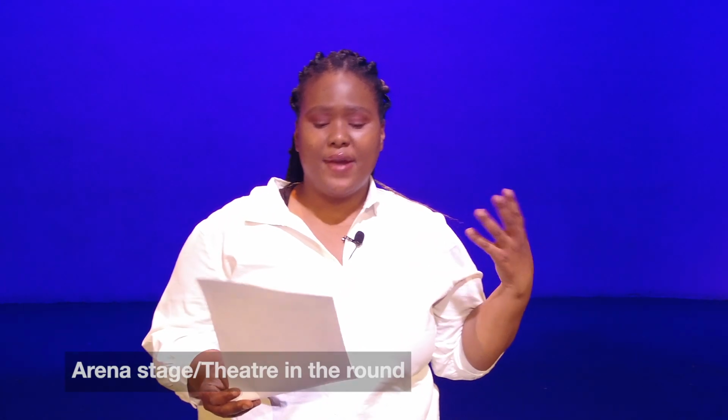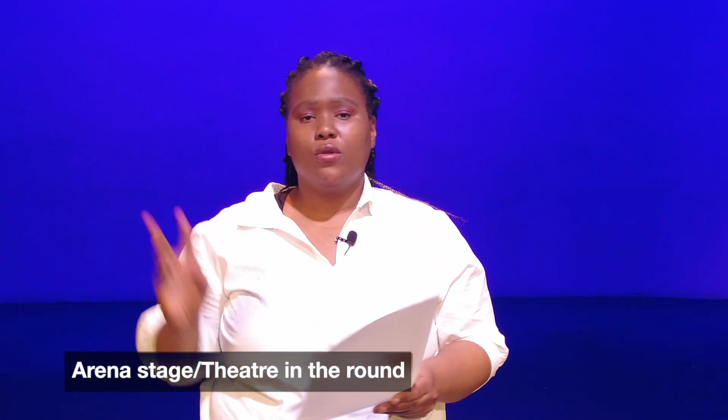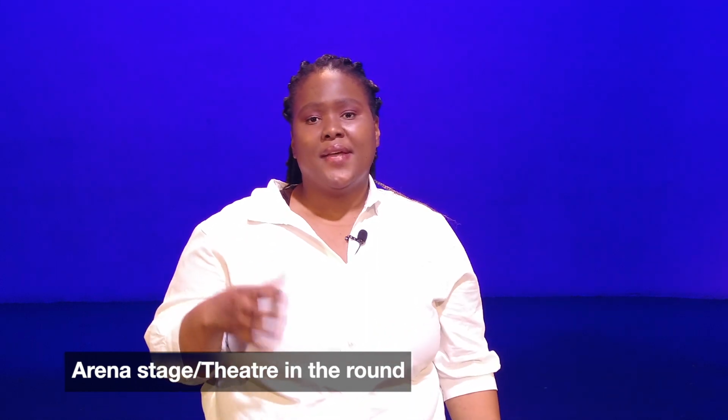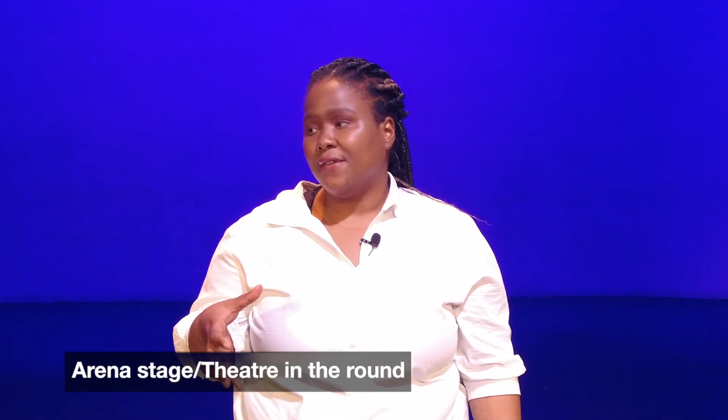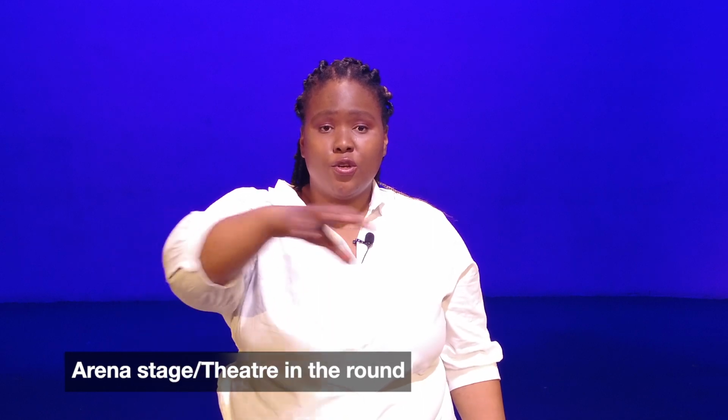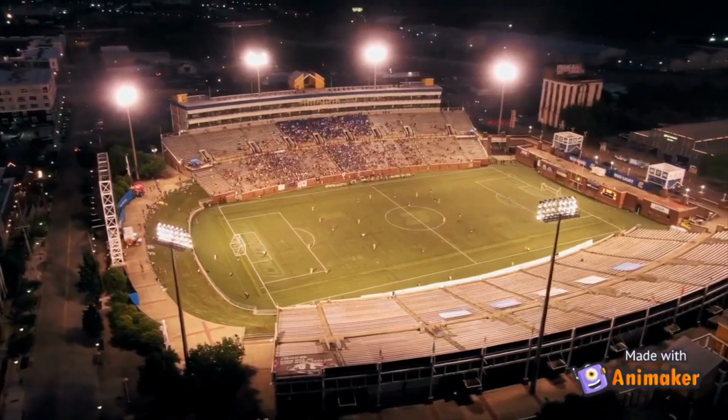And then you find the arena theater, or you can call it theater in the round. For example, if you watch soccer, then you know that the audience is circling the stage and the performers, well, the players, are inside the stage. So it's called theater in the round because of that. It's also called arena theater. You might be familiar with an arena.